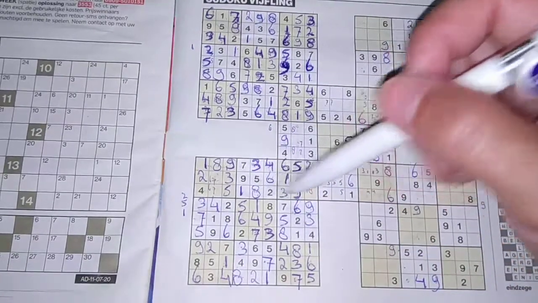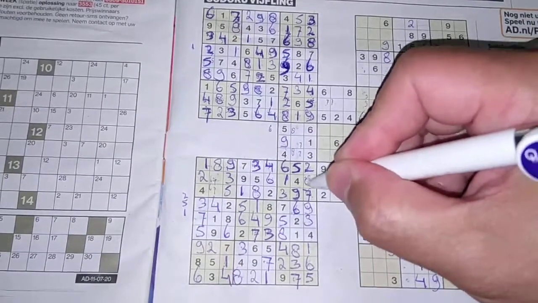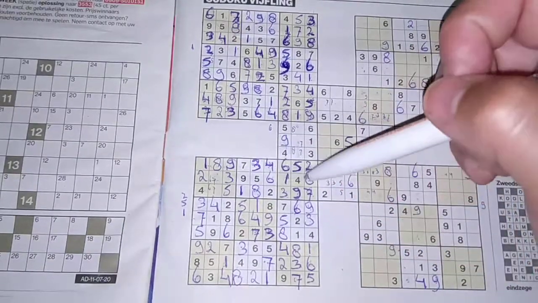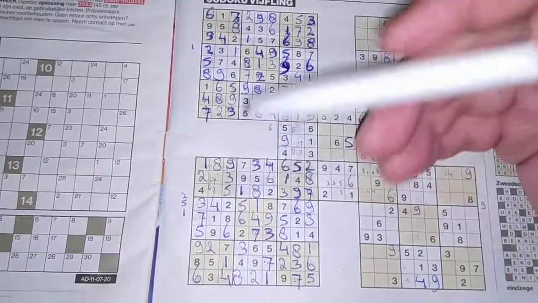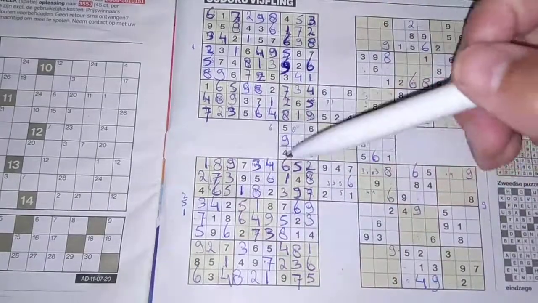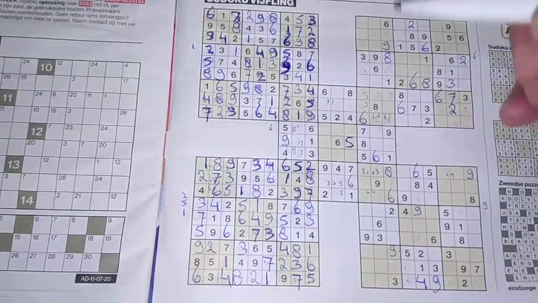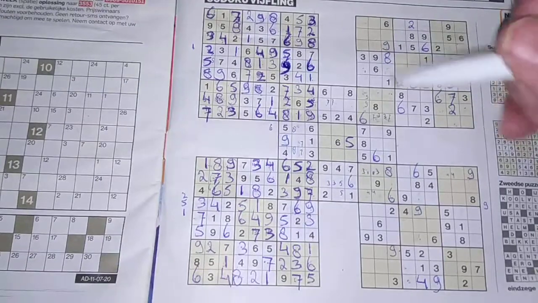Now I have an 8 here, so this cannot be an 8 anymore. This should be the 7, and this should be the 8. We have a 7 here, so this cannot be a 7 anymore. This should be the 7 and this should be the 6. Completed this big square. Wow, 1 hour and 4 minutes.